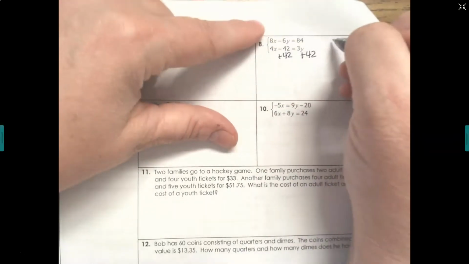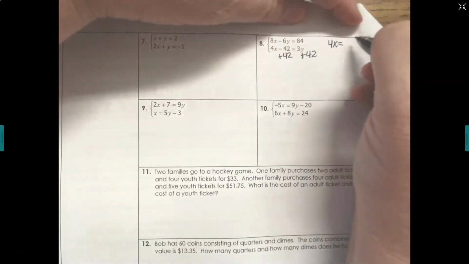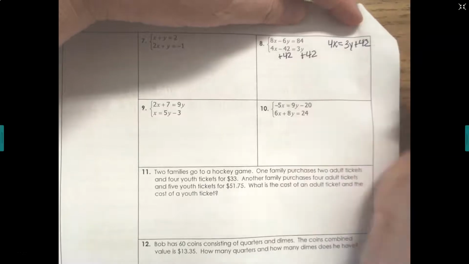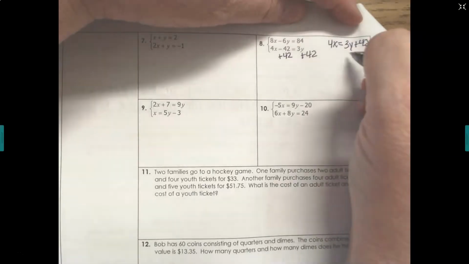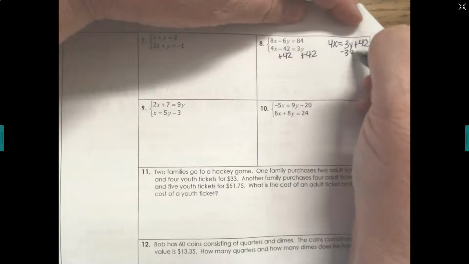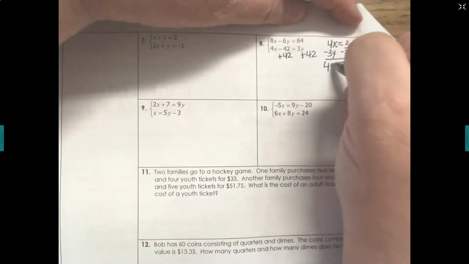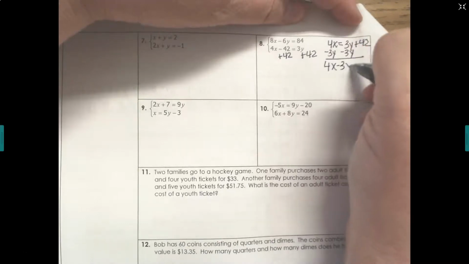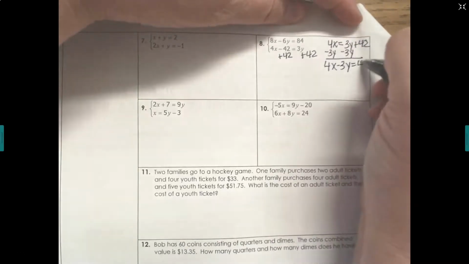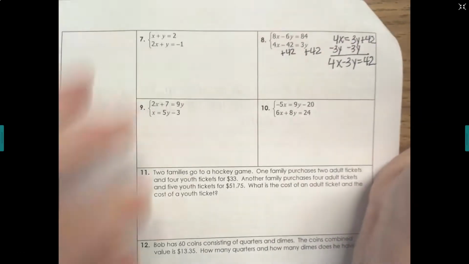which gives us 4x equals 3y plus 42. But we're going to move the 3y to the other side by subtracting it. So we get 4x minus 3y equals 42.